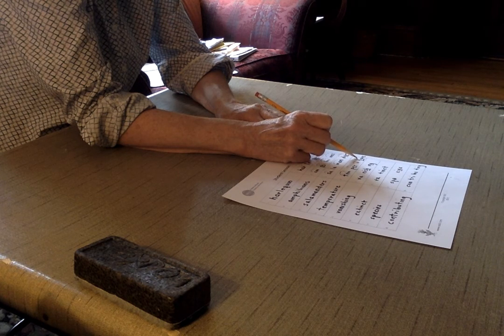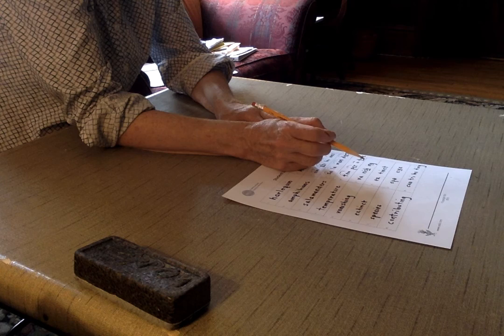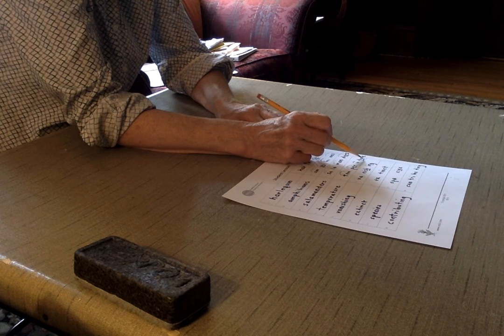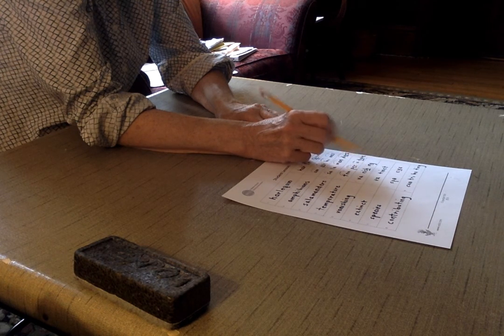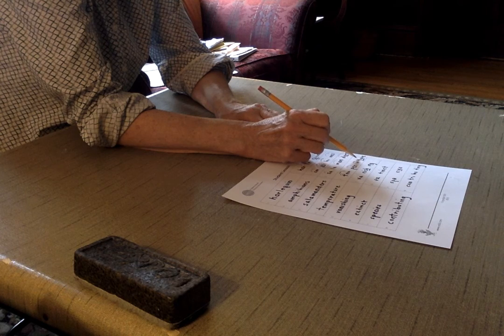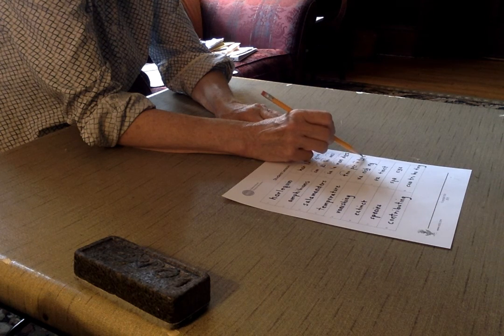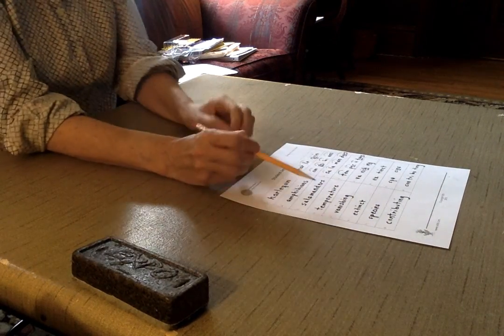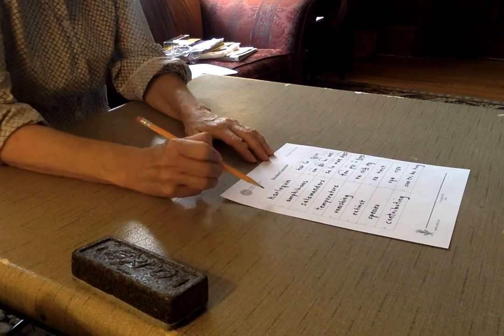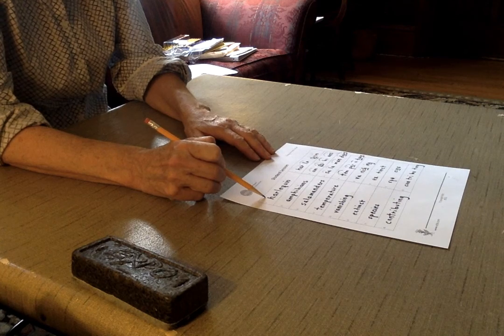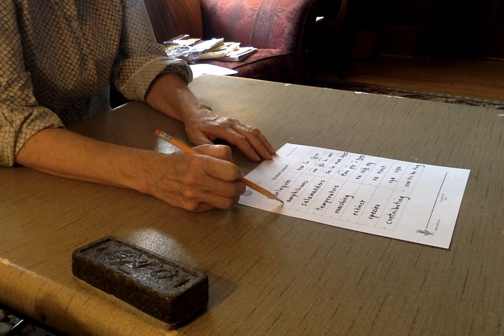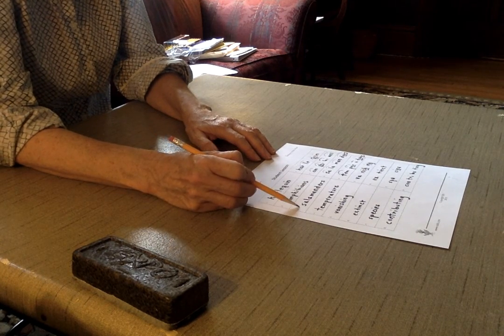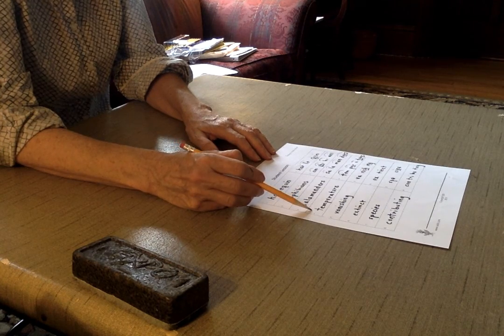Temperature. Temperature. So it's ch. Because the E is silent. Temperature. Yep. All right. So that word is temperature. Okay, and this word was? Harlequin. This word is? Amphibian. This word is? Salamanders. This word is? Temperature. Good.